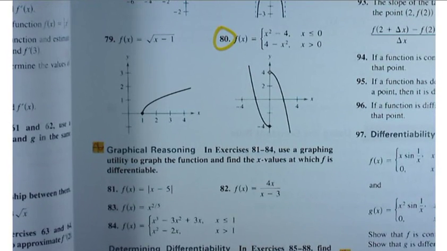Let's move down to problem number 80. How are we doing on that one? Is that one differentiable everywhere?